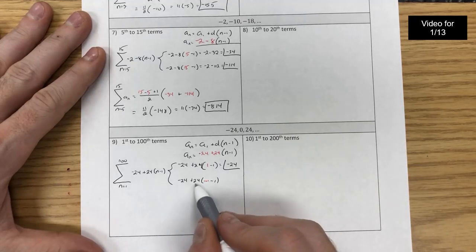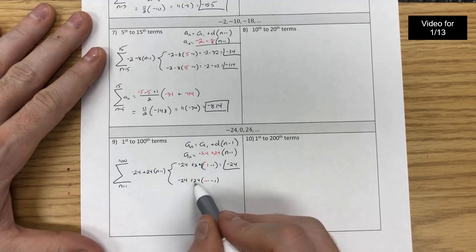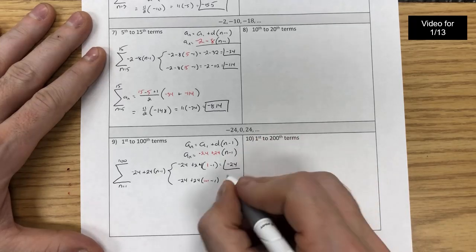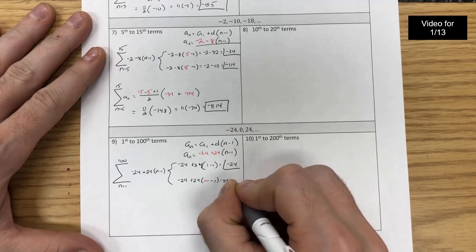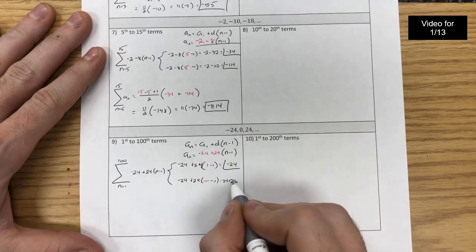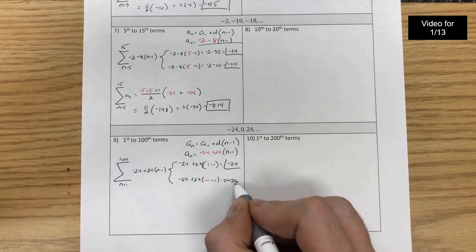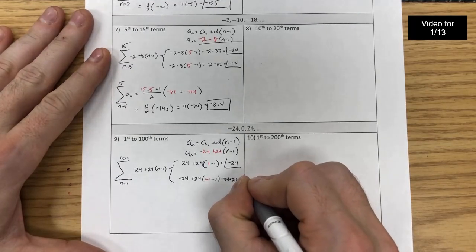Let's see. If that was 100 times 24, that'd be 240. One less than that is going to be, let's see, 220, 216. So it's going to be negative 24 plus 216. And 216 minus 24, that'd be 212. So that'd be 202, 192.